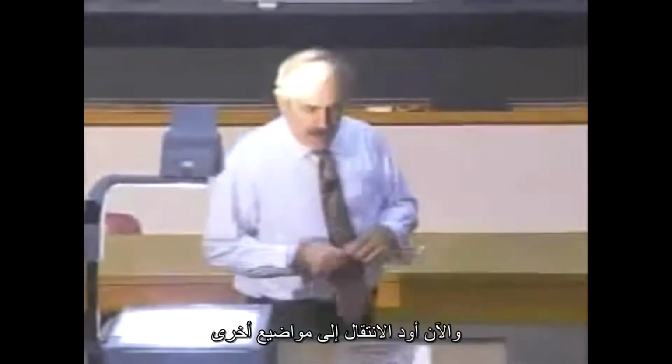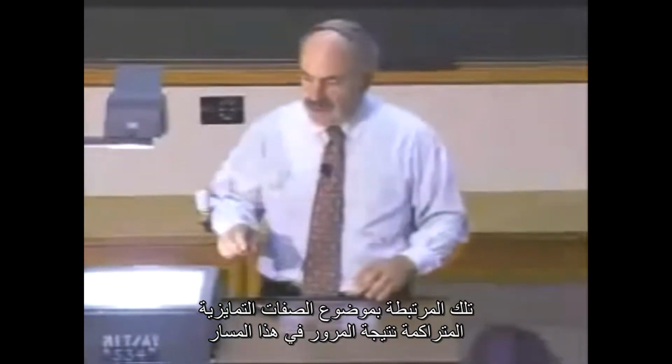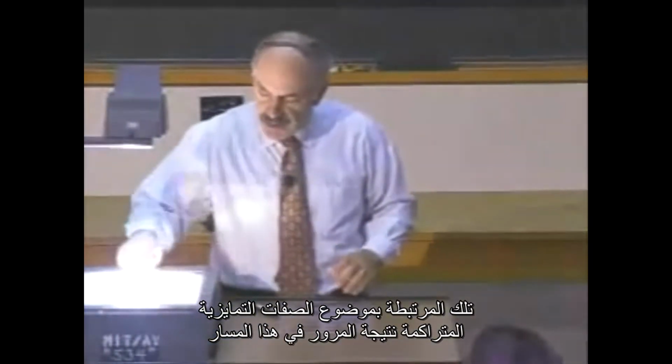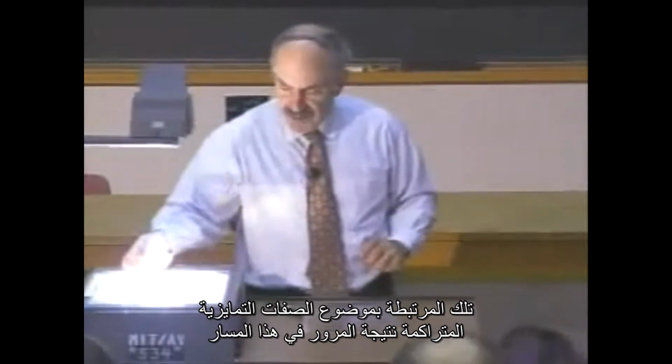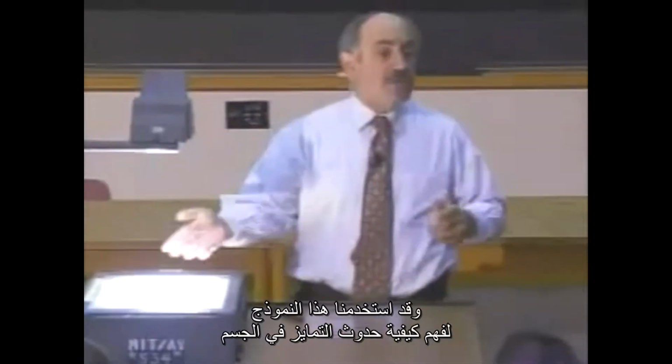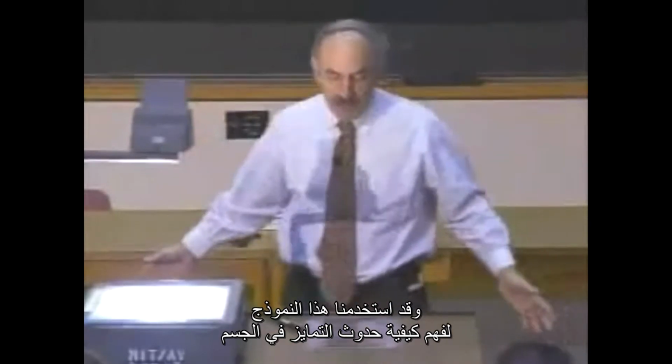So I want to get into other issues that are related to the whole issue of accumulated differentiation traits as one moves down this pathway. Again, we've used this as a model for how differentiation takes place in the entire body.